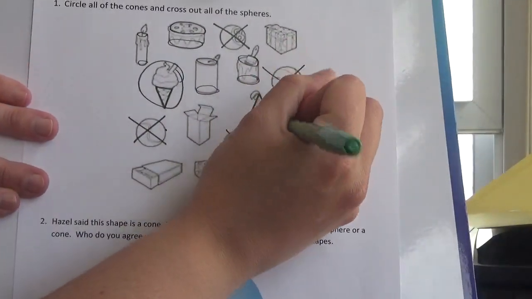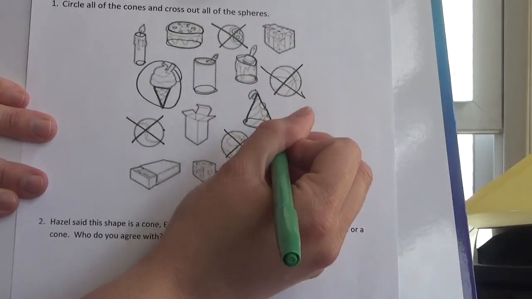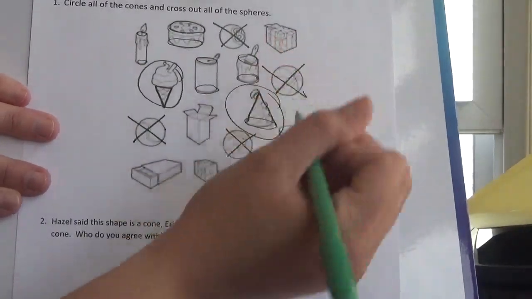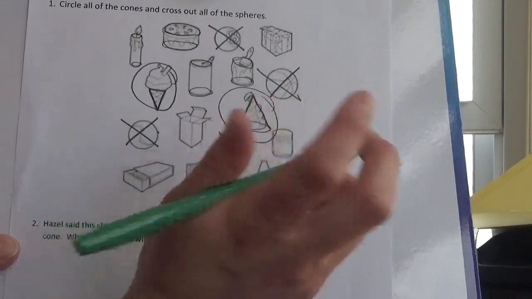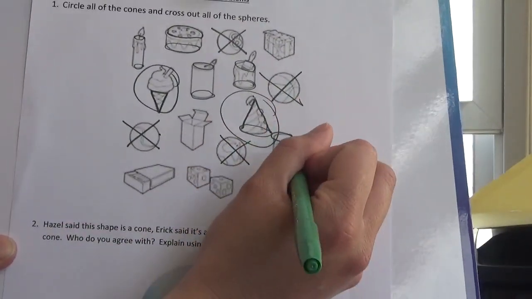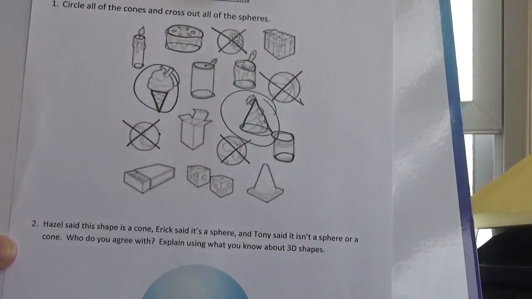Here you have the point that comes at the top and the circular face, so I'm going to circle that. That is a cone. Over here is another cylinder. This looks like some sort of jar, maybe a jar of peanut butter. I'm going to leave that alone.